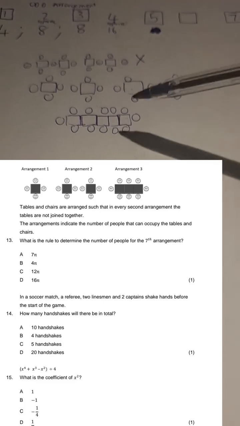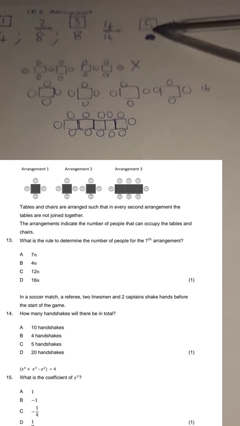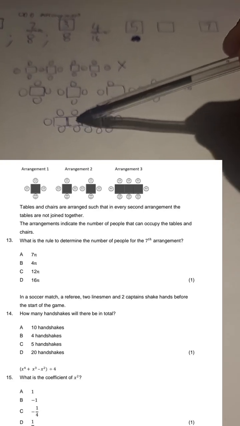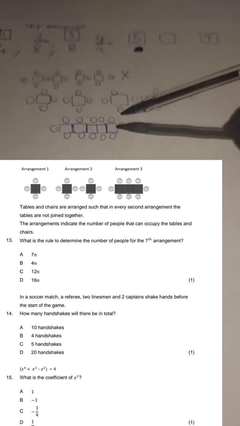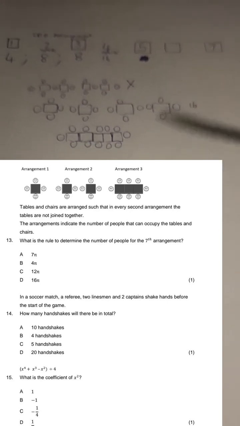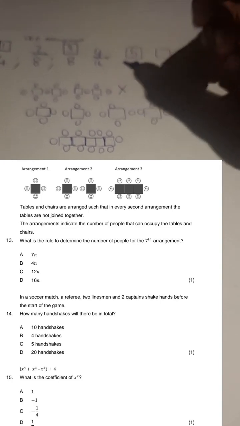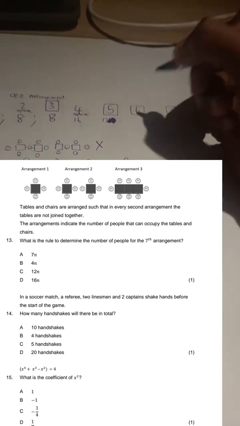Yeah, because we join the tables. Yeah, because in the 5th arrangement, remember we are going to join the tables. We join the tables. Yeah, we have 1, 2, 3, 4, 5, 6, 7, 8, 9, 10, 11, 12. So that means we're going to have 12 individuals here seated around this table. Very important. Then we go to our 6th arrangement.